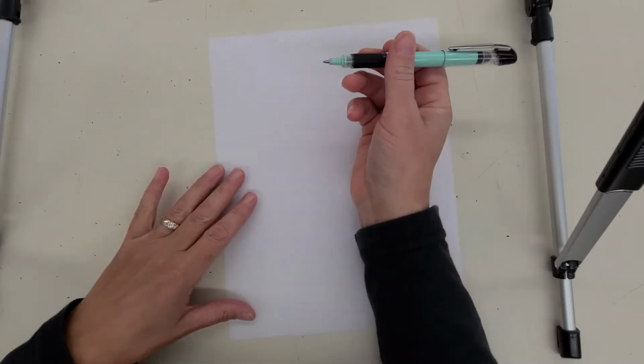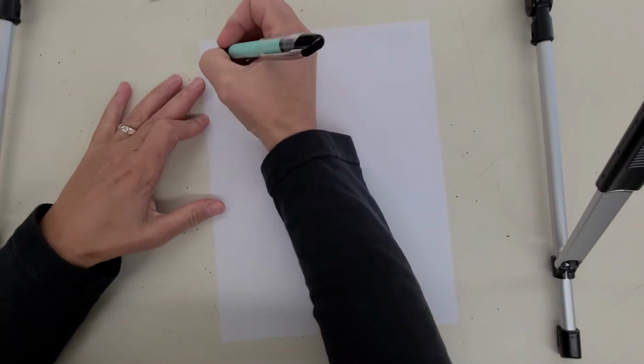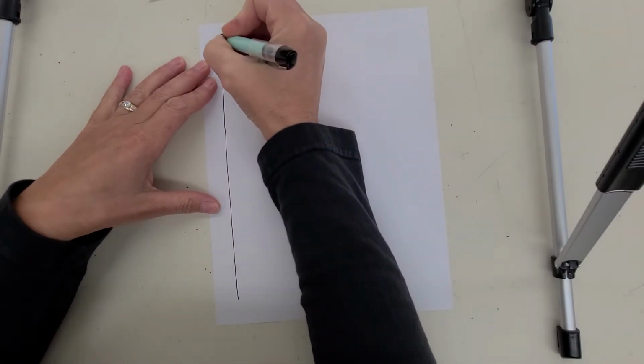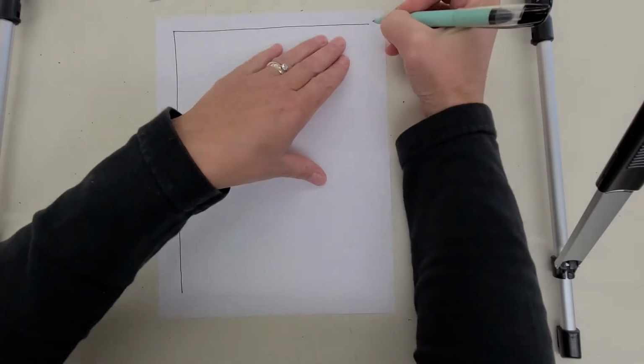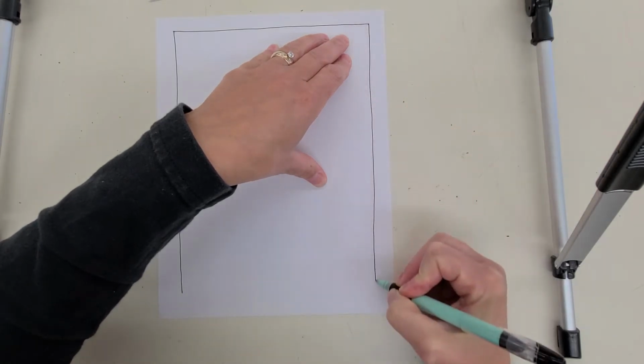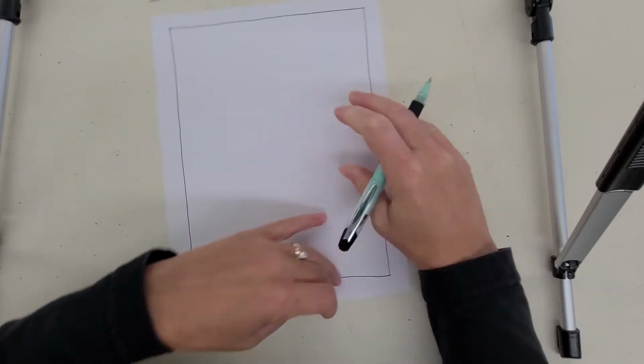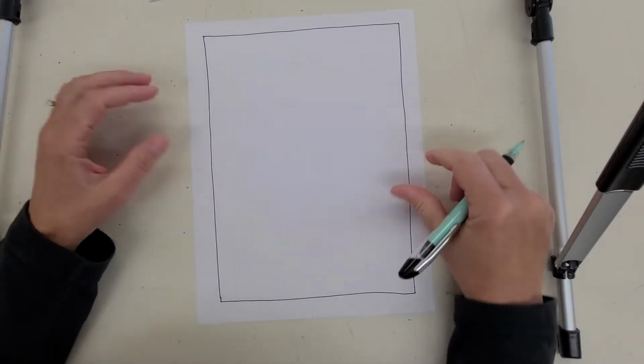So on a blank piece of paper with your pen or your pencil, I'd like you to just draw a rectangle inside of your paper. Just plain typing paper will work just fine.